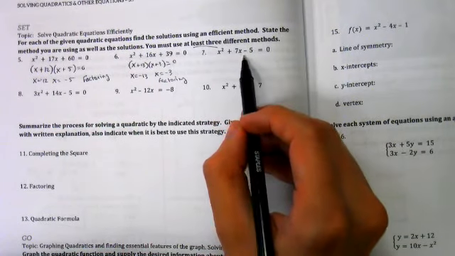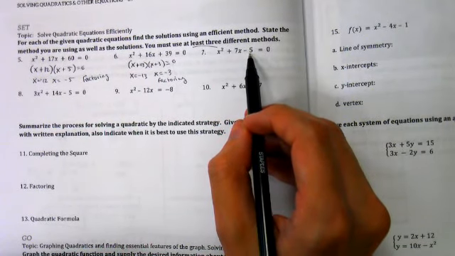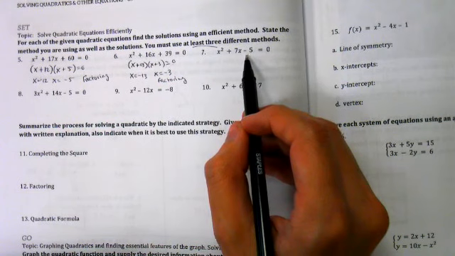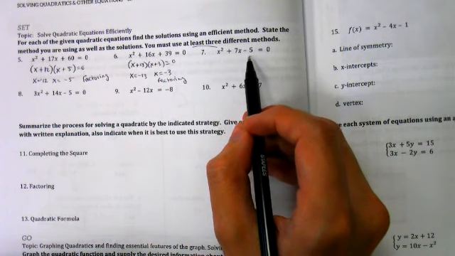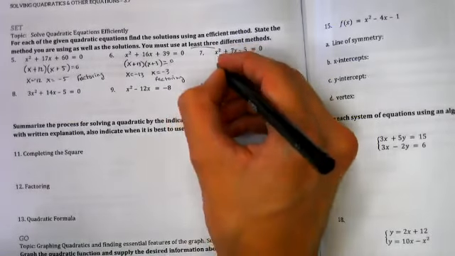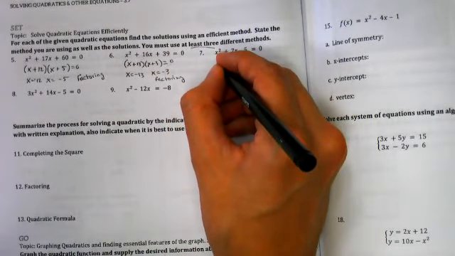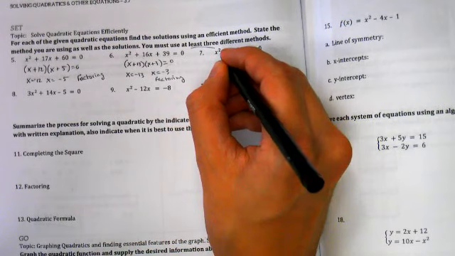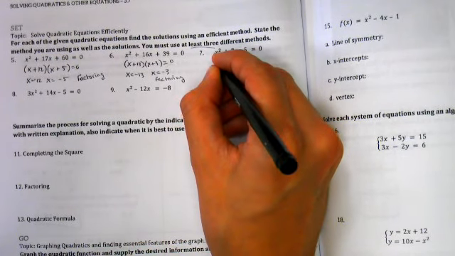This one I can't factor because the only things that multiply to be 5 or negative 5 are negative 1 times 5 or 1 times negative 5, and that doesn't equal 7. So let's go ahead and use Tia's method of completing the square.